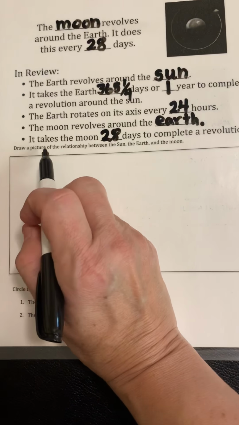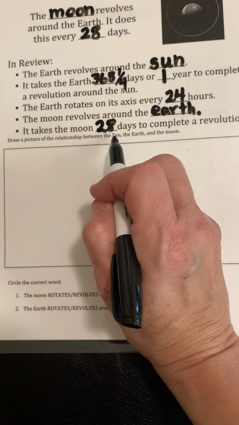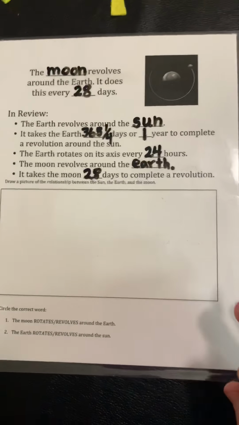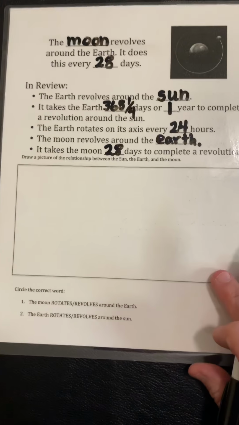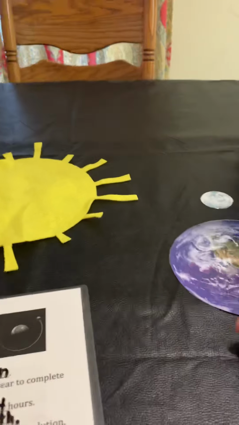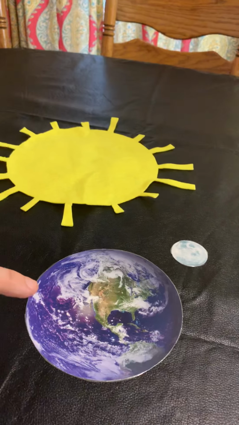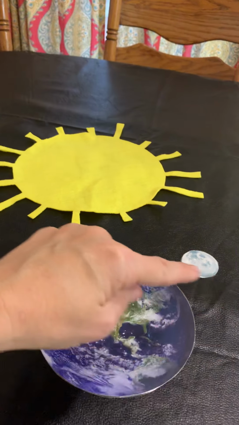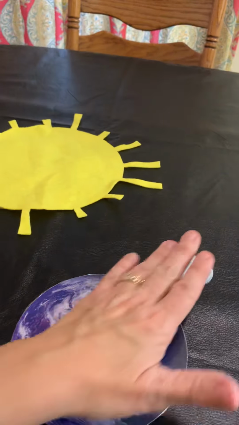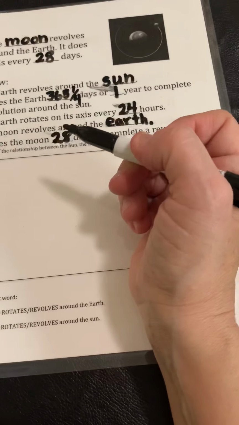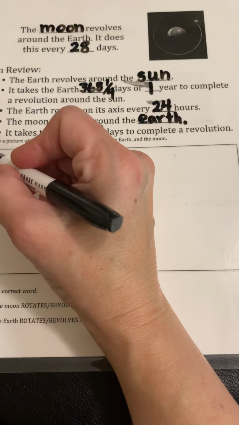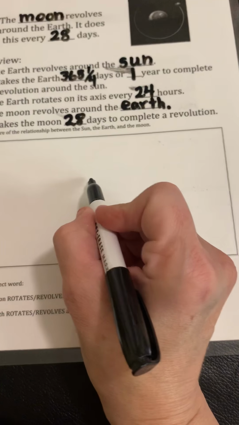All right, this says draw a picture of the relationship between the sun, the Earth, and the moon. Well, I'm at home. I wish I had different colored Sharpie or dry erase markers, but let's see if I can do this. So basically, that's this picture. I'm going to show that the Earth goes around the sun, and I'm going to show that the moon goes around the Earth. All right. Let's see if I can do that. I bet you can come up with an idea. Am I going to make my sun really big? I might make my sun right here in the center.